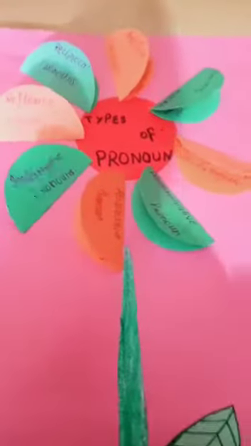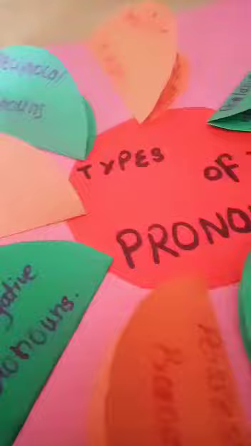Types of pronouns. First is personal pronoun. For example, I, me, you, he, she, we, it, they, etc. Next is demonstrative pronouns. For example, this, that, these, those.